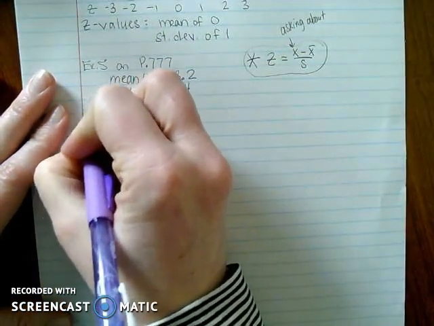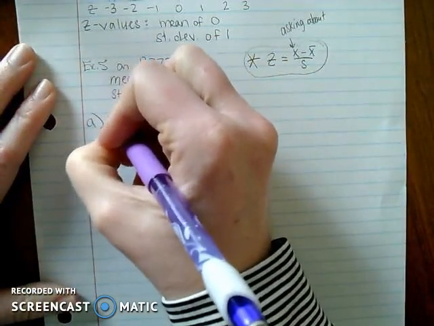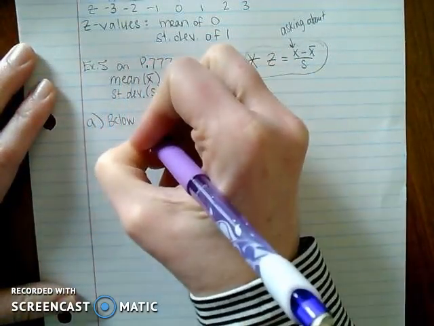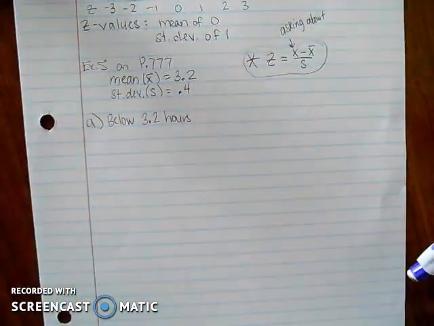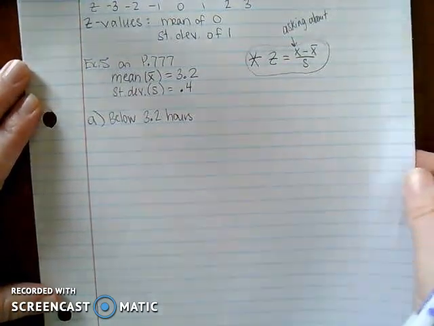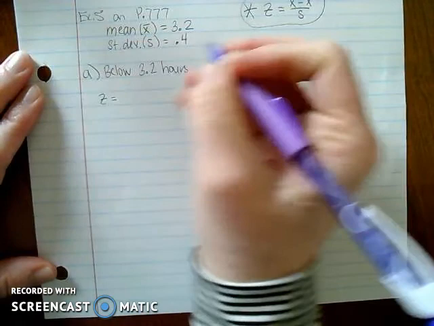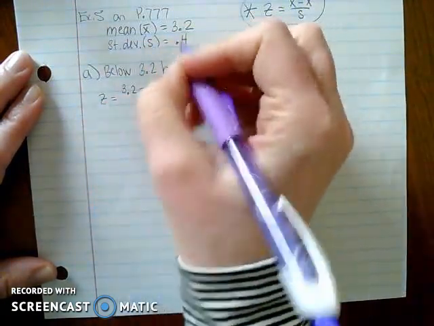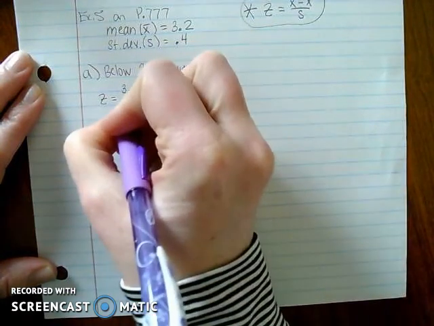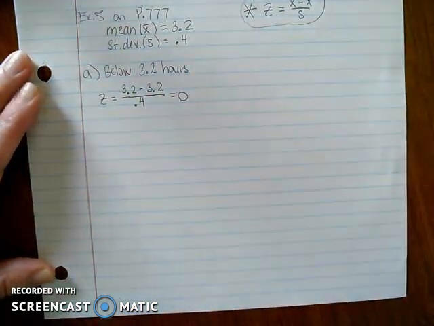Okay, so here's example 5. Part A wants to know what percent of rides are below 3.2 hours. Now I'm going to just calculate it, and then we'll talk about how you could do this without even calculating it. So here are our steps. Z equals the number they're asking about, 3.2, minus the mean, which is also 3.2, over the standard deviation, which is 0.4. So when you calculate that, you get 0.